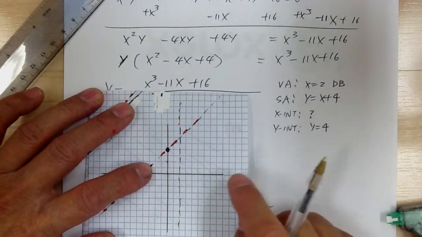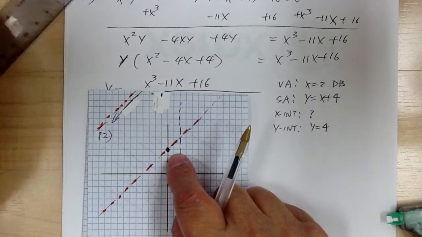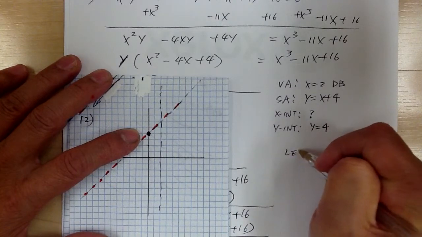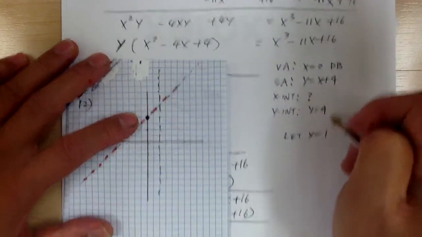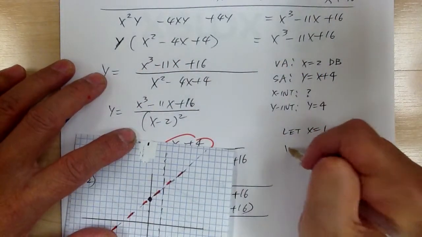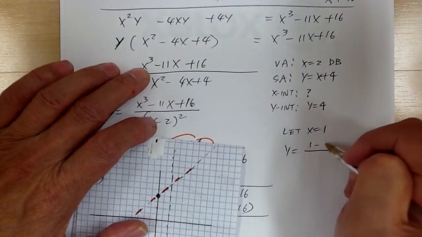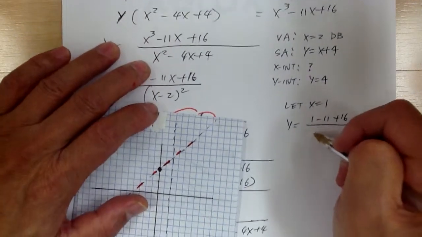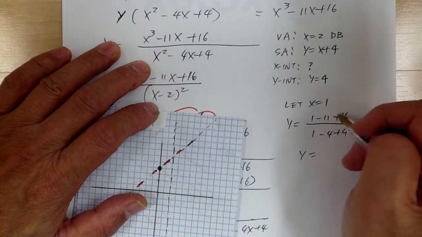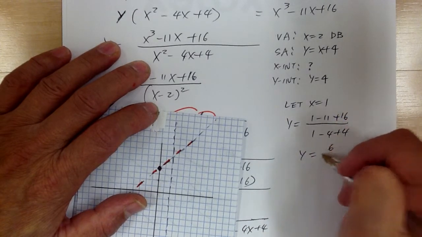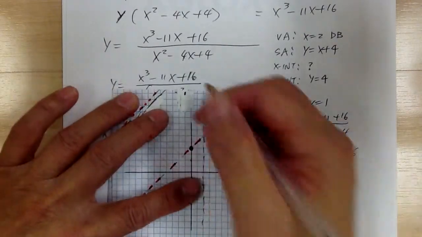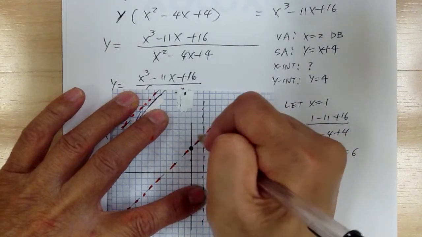Okay, so what you do is you do the testing point. When you don't have enough information, just go and do a testing point. So x equal to 1. Okay, and you can use this one, I guess. So you got y equal to 1 minus 11 plus 16 over 1 minus 4 plus 4. So y equal to 6 over 1 equal to 6. Okay, so when x equal to 1, y equal to 6. So it's going to be right over here.